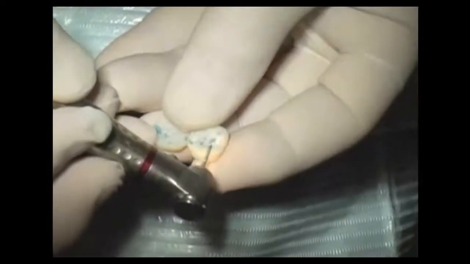So here the dentist is making some adjustments to it.